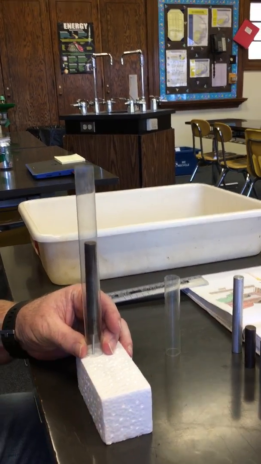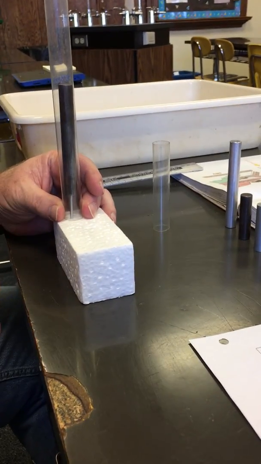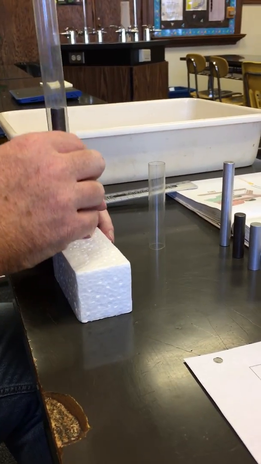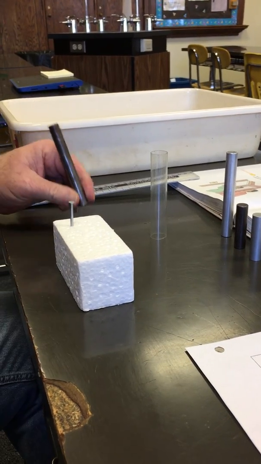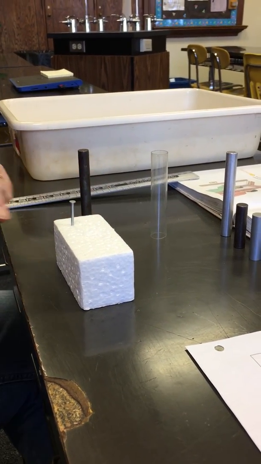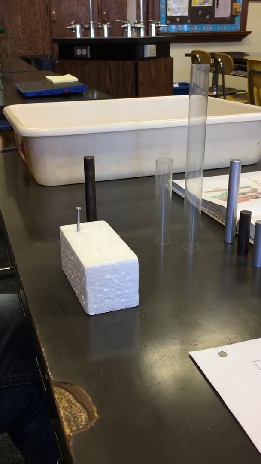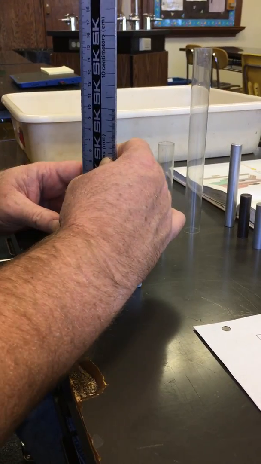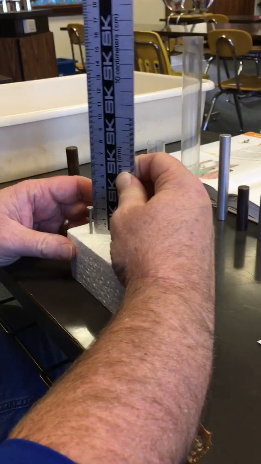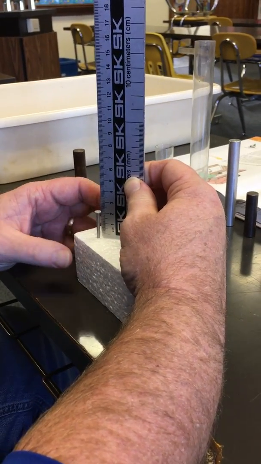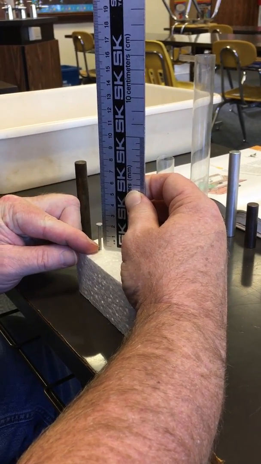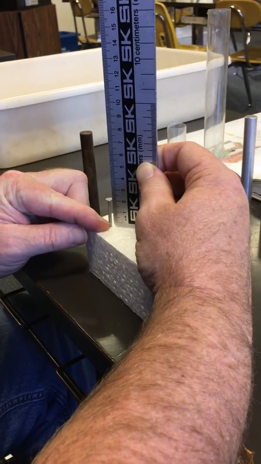If you notice there, the rod hit the nail and made a sound. So when we talk about energy later, about transferring all the energy into the nail, you'll take note of that sound that it made. So now what I'm going to do is measure the centimeters that it drove it into the styrofoam block.